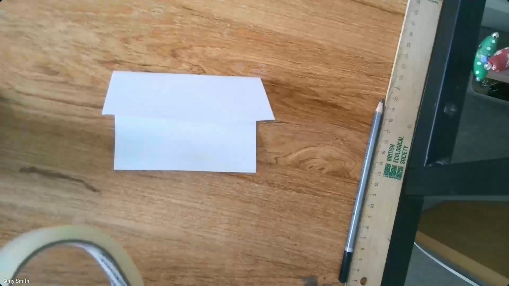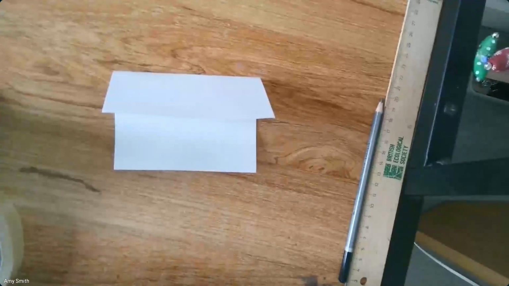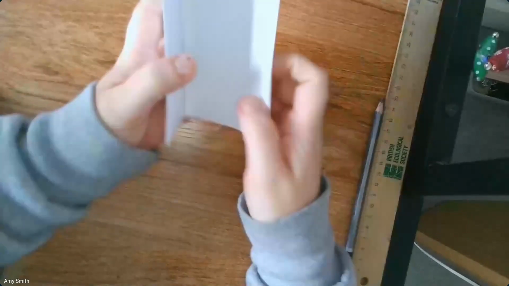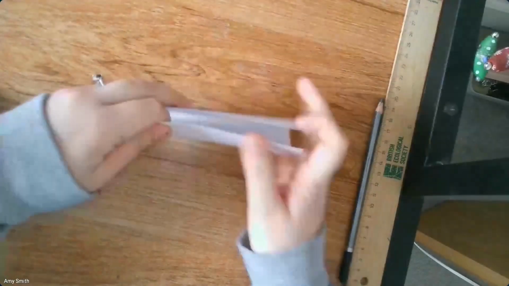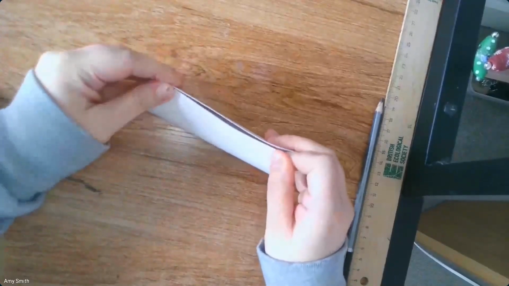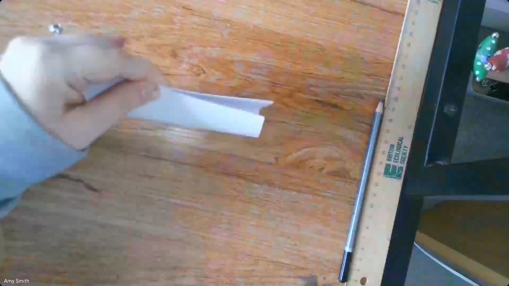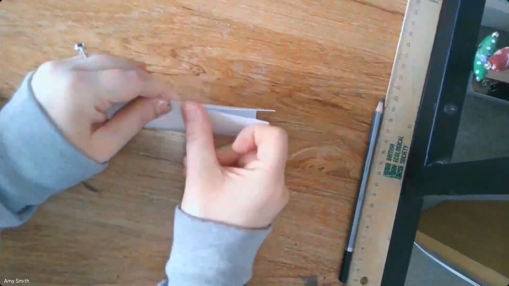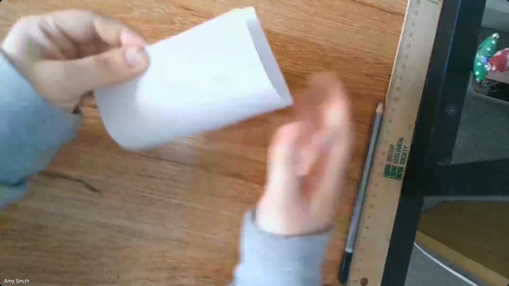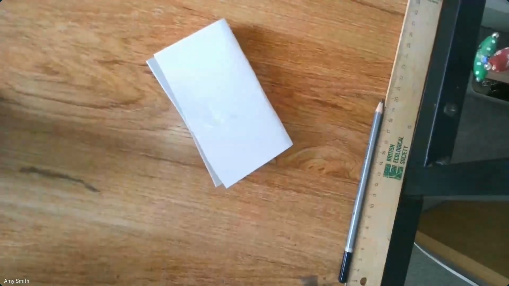Right, I'm just getting some tape, and I'm going to try. It doesn't really need to be super neat, by the way, as long as it holds together. Okay. So if you tape across and then get a little bit more tape just to make sure it holds.